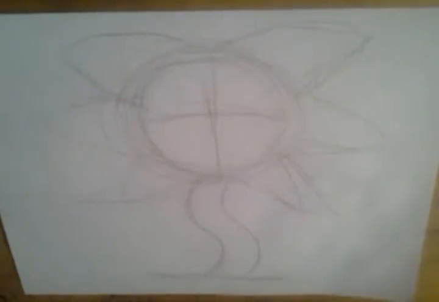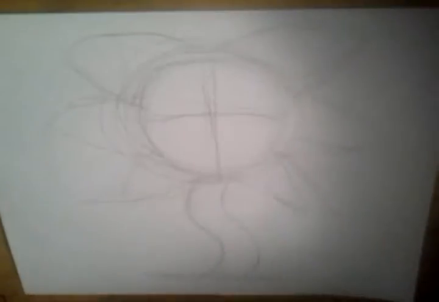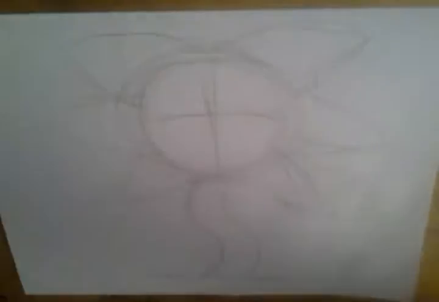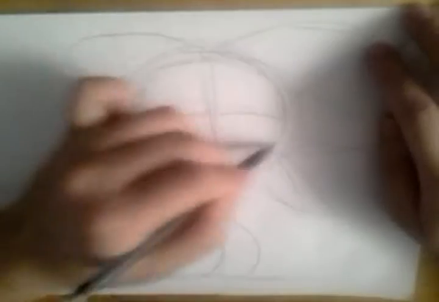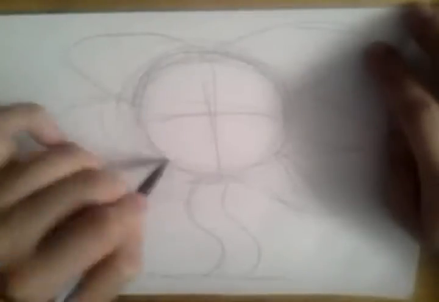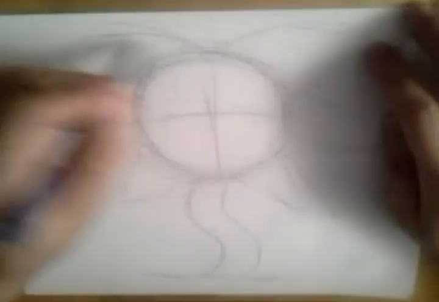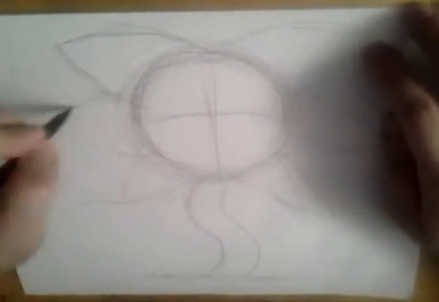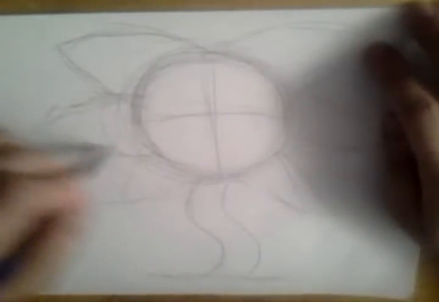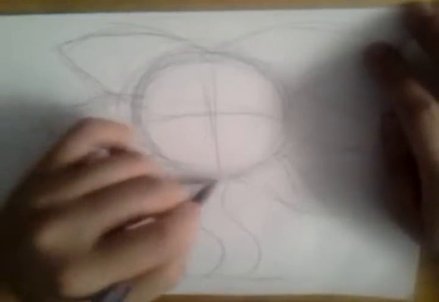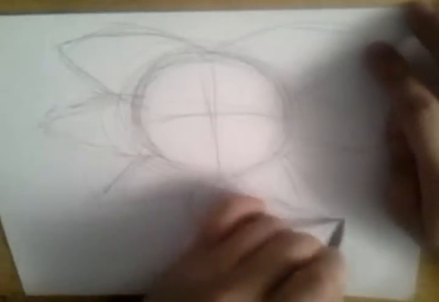Today we are going to be drawing Flowey the flower from Undertale. As you can see, I've already gotten started with the outline of this character. What I'm going to try to attempt to do is draw Flowey as realistically as possible, while still keeping how he looks from the original sprite that we all recognize him from.